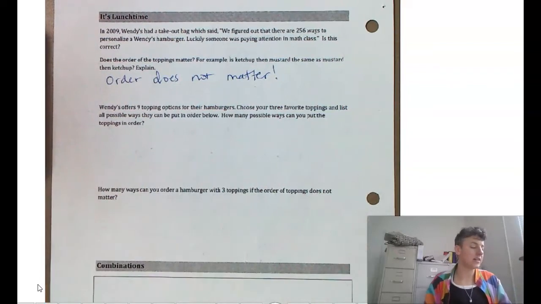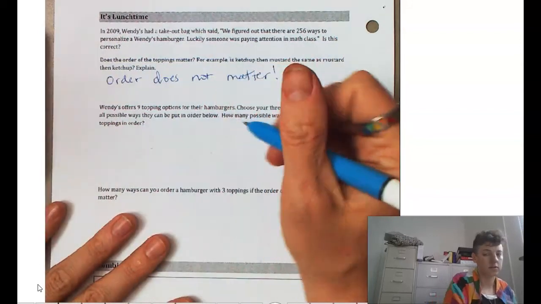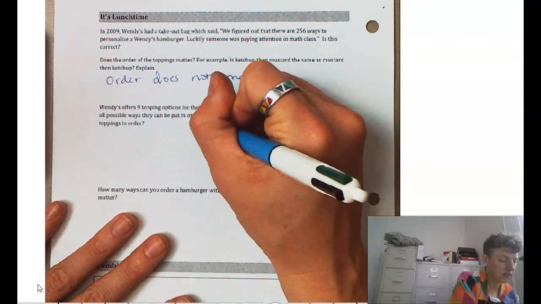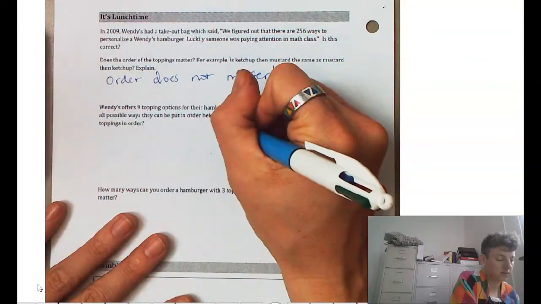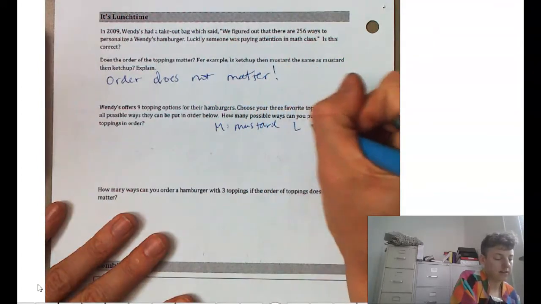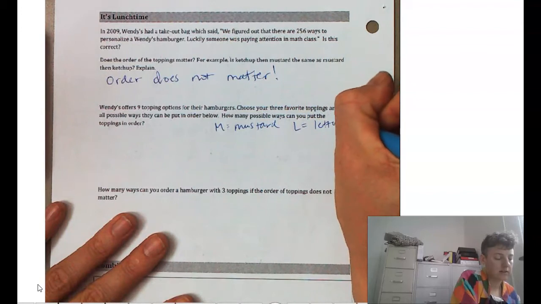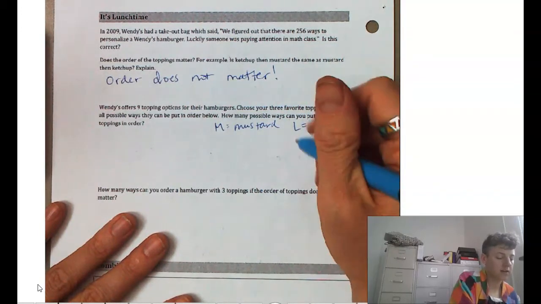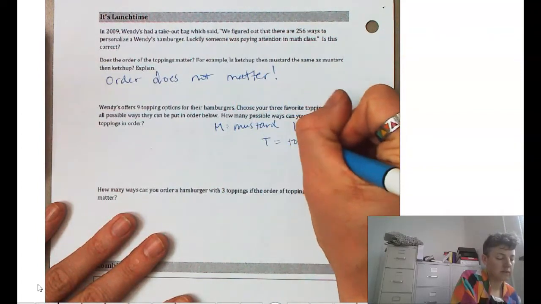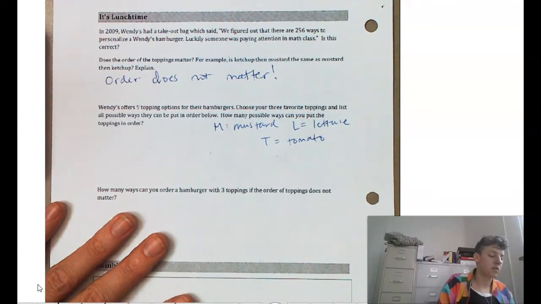Wendy's offers 9 topping options for their hamburgers. Choose 3 favorite toppings and list all the possible ways you could put them in order below. Alright, so I'm a mustard fan. We're going to have some mustard. We're going to have lettuce. And we're going to have tomato. Mustard, lettuce, and tomato. So all the possible ways they could be put in order.